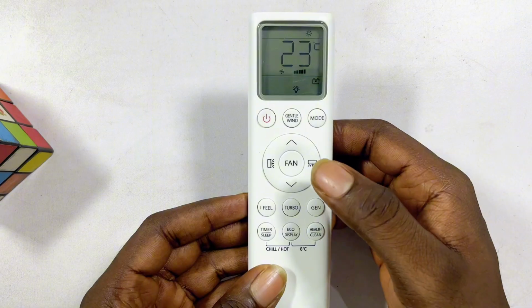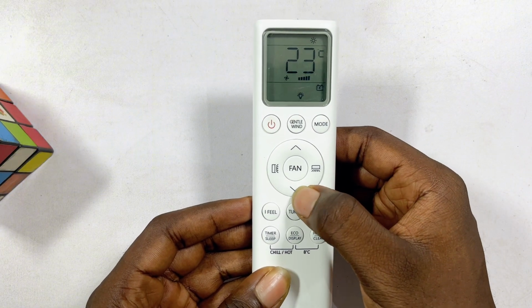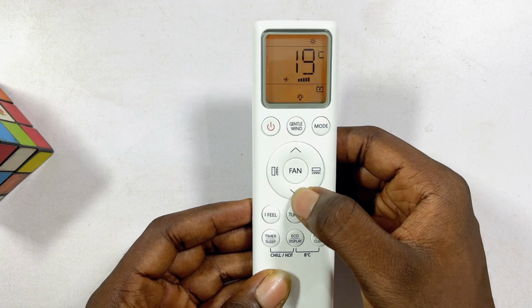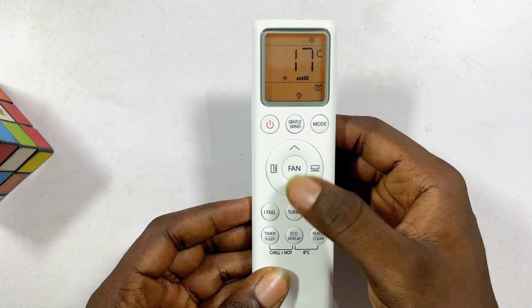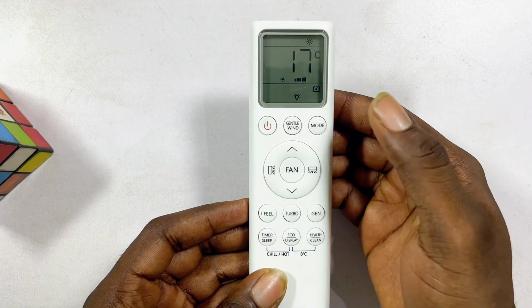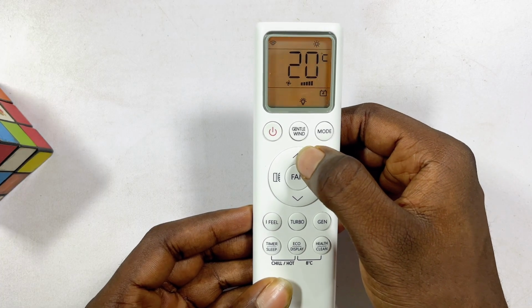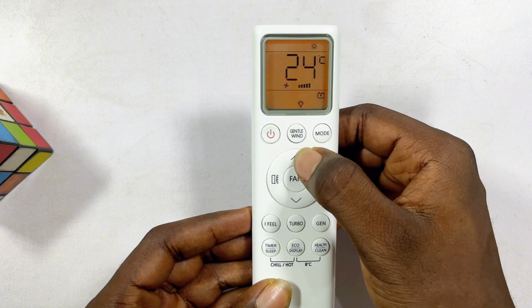So what you just want to do is to adjust the temperature depending on your need, and keep in mind that by reducing the temperature, you're actually getting a lower heating mode. And if you want a higher heat temperature, you want to just use the temp up or temperature up button to increase it all the way up to 30.